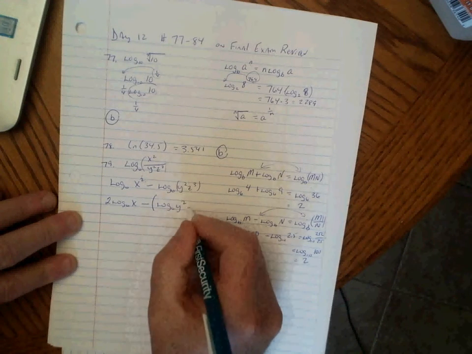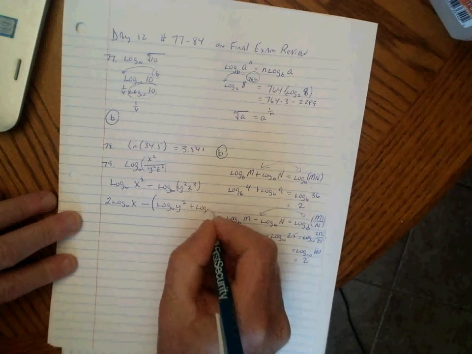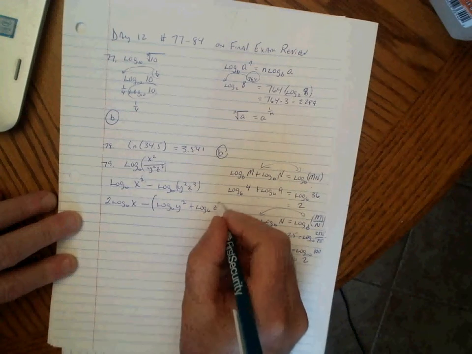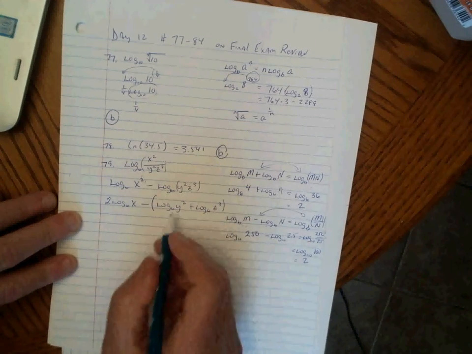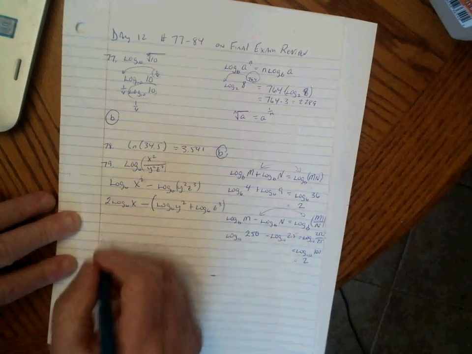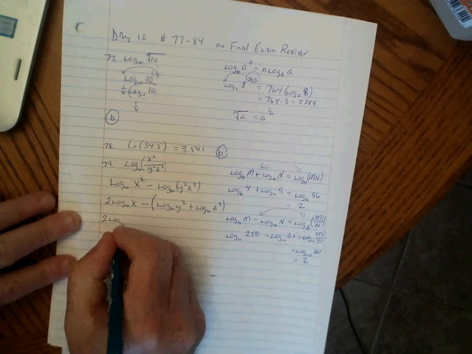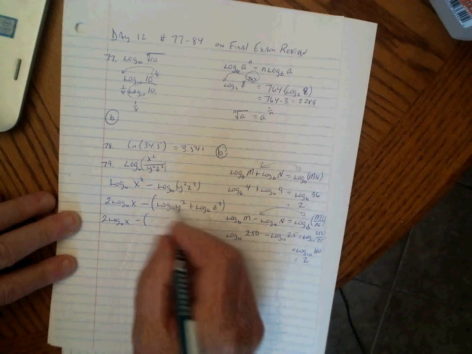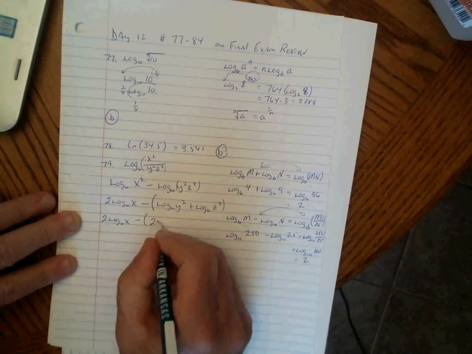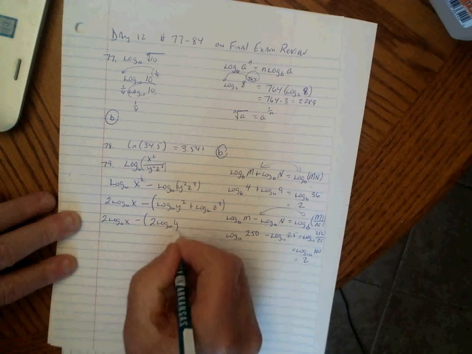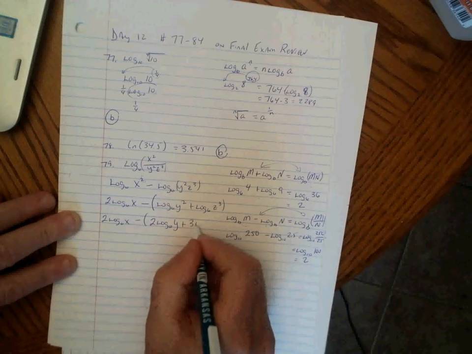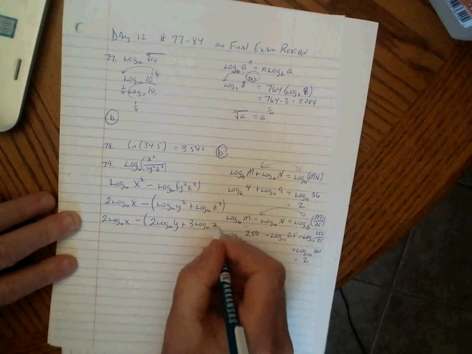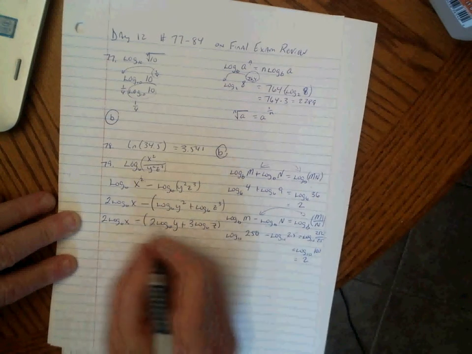Log base 6 of y squared plus log base 6 of z cubed. And again, I can bring the powers out front and multiply. So I get 2 log base 6 of x minus, still keeping the parentheses so I know to distribute the negative in a minute, 2 log base 6 of y plus 3 log base 6 of z.